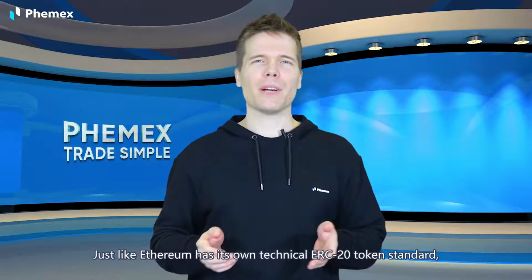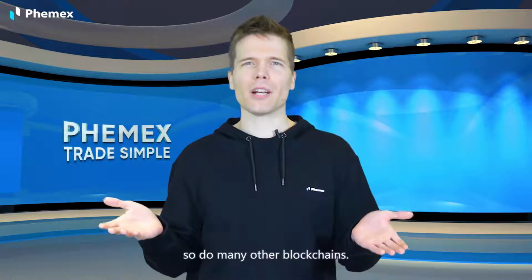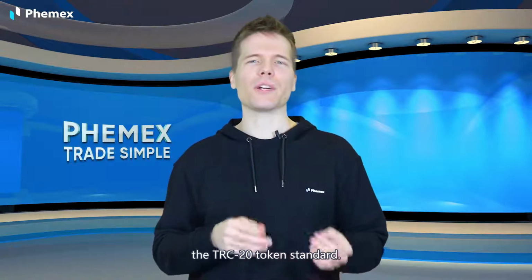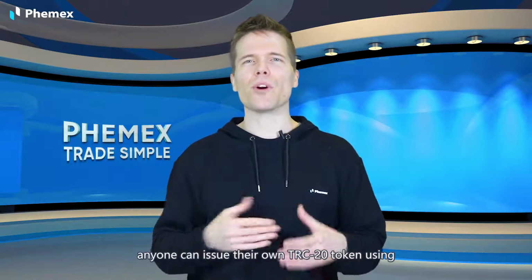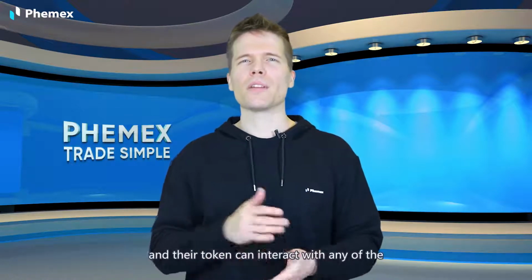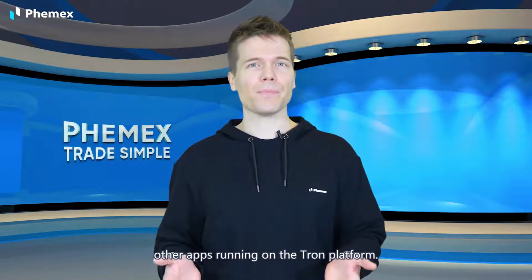Just like Ethereum has its own technical ERC-20 token standard, so do many other blockchains. On Tron, tokens are programmed according to the TRC-20 token standard. As a public blockchain, anyone can issue their own TRC-20 token using the same basic set of rules, and their token can interact with any of the other apps running on the Tron platform.